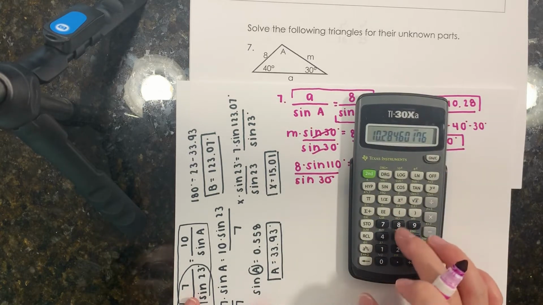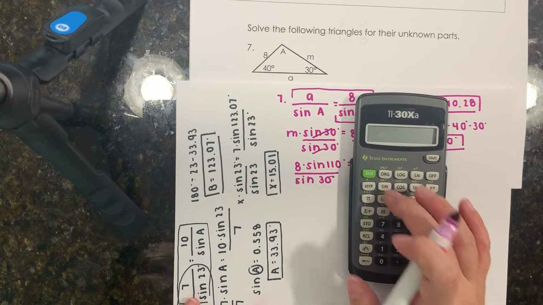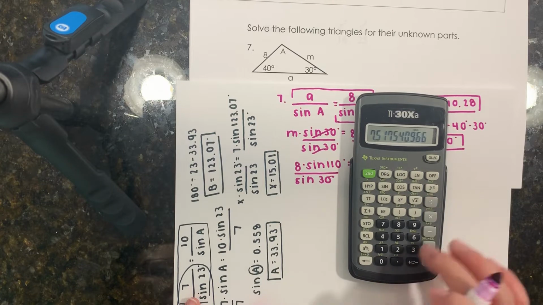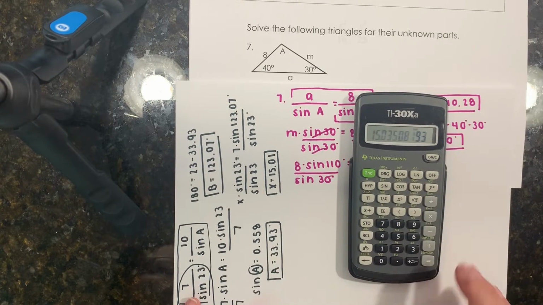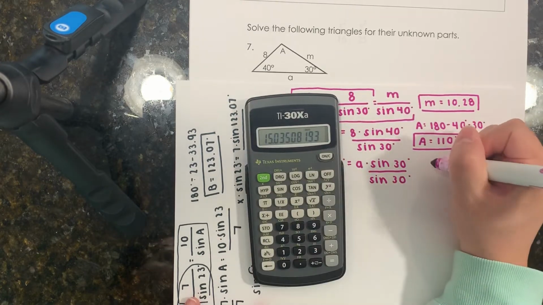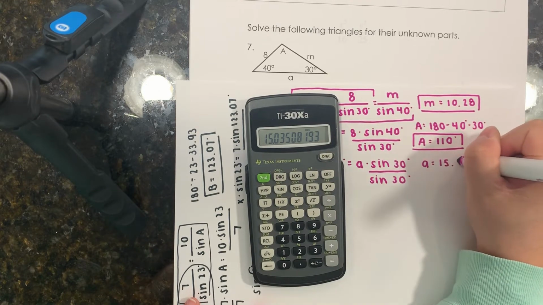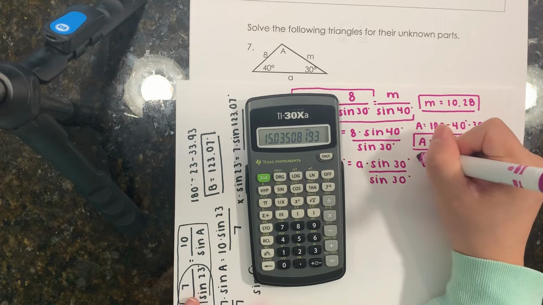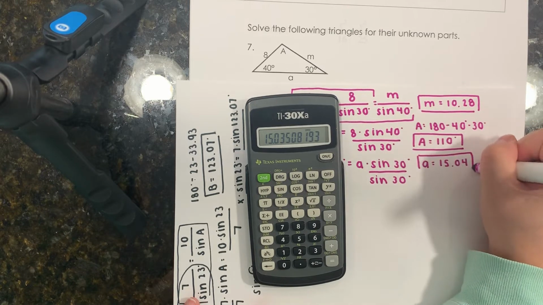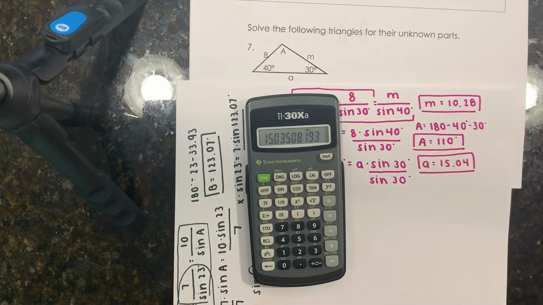So we'll do 8 times sine 110, divided by sine 30, and you get that a is equal to 15.04.